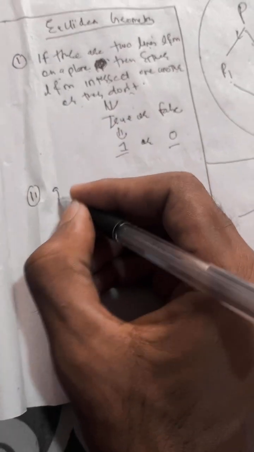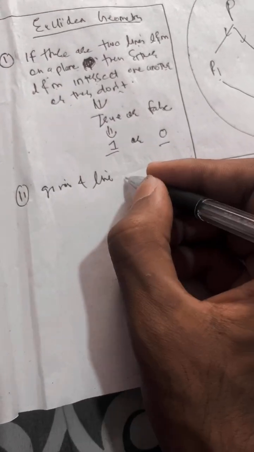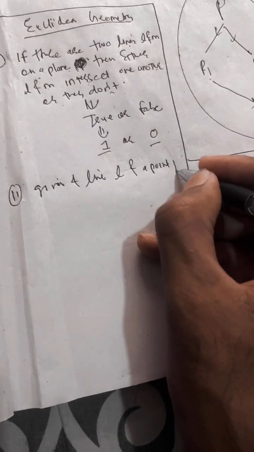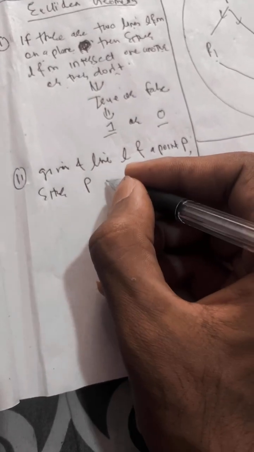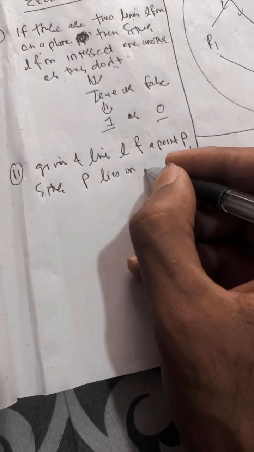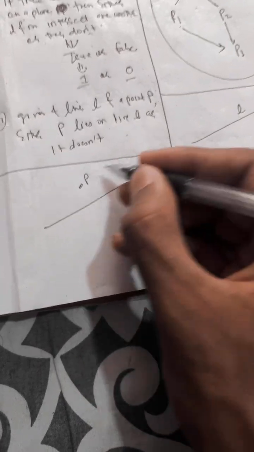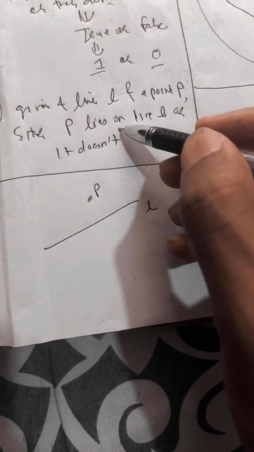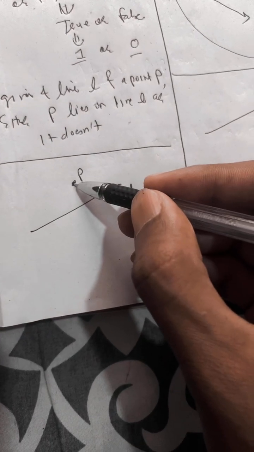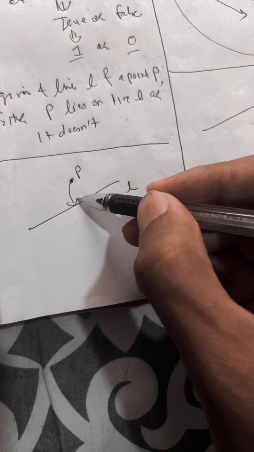Another statement, see the example. Given a line L and a point P, either this point lies on line L or it doesn't. What does it mean? Let's say here is a plane and there is a line given and there is a point given. Either this point lies on this line or they don't.